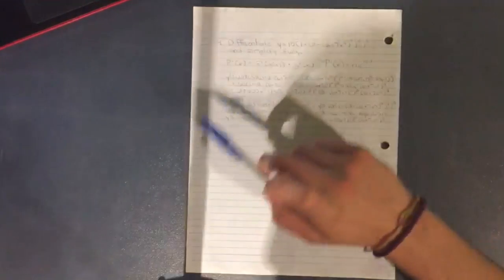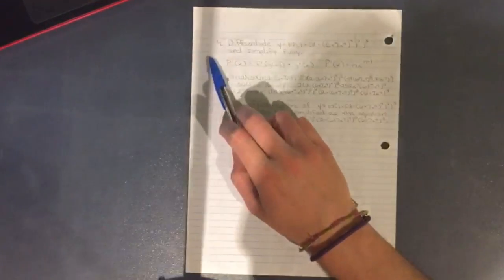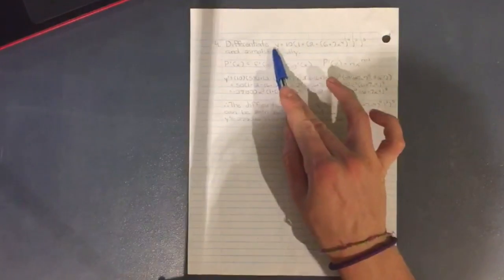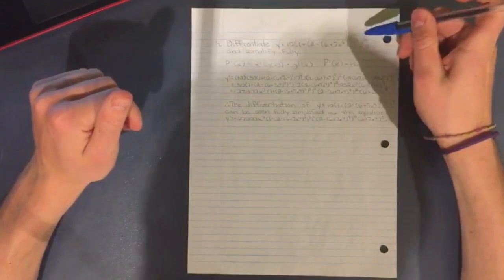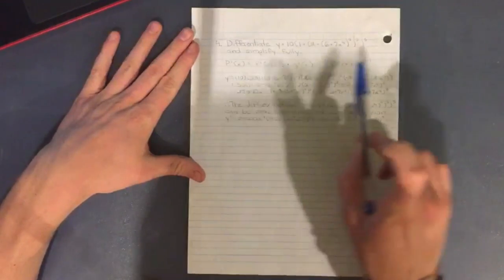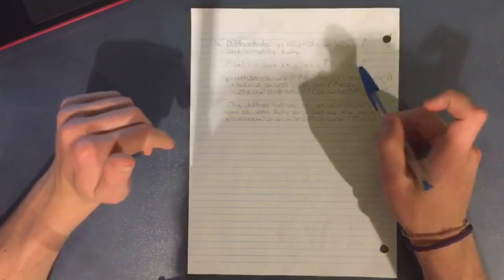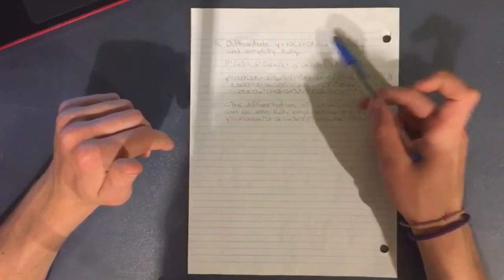Alrighty, so our fourth and final question. It looks like a doozy, but it's not too much to handle. What it's asking for is us to differentiate, or find the derivative of, this long equation here and simplify fully. So basically what we want to break this down into is a bunch of chain rule questions all smushed together. So I added these lines here to help us visualize which exponent is applying to which set of brackets. The rules we're going to be using are chain rule and product rule. Chain rule on the set of brackets, and the power rule inside each bracket.